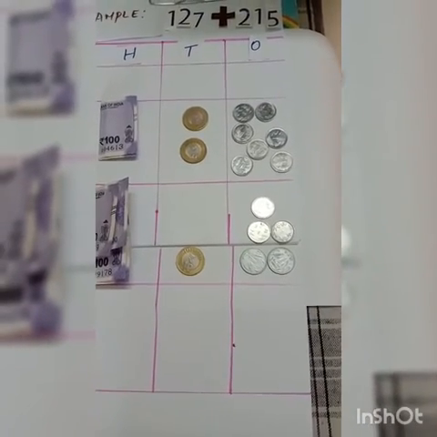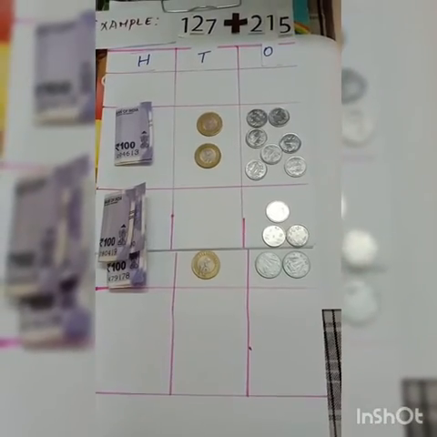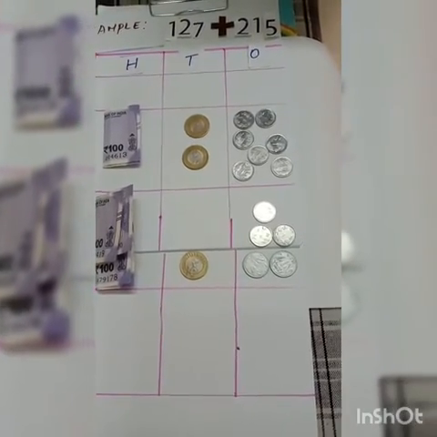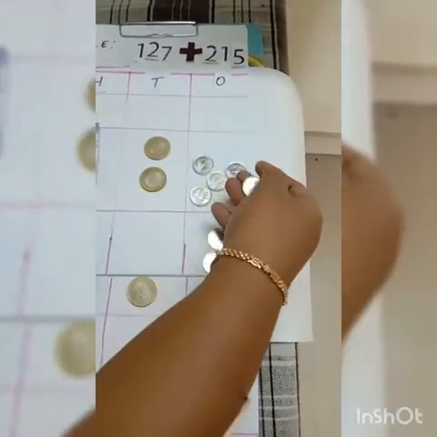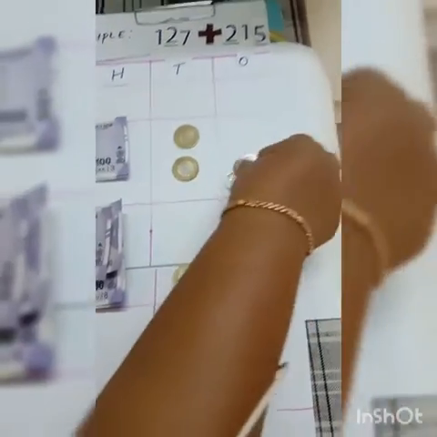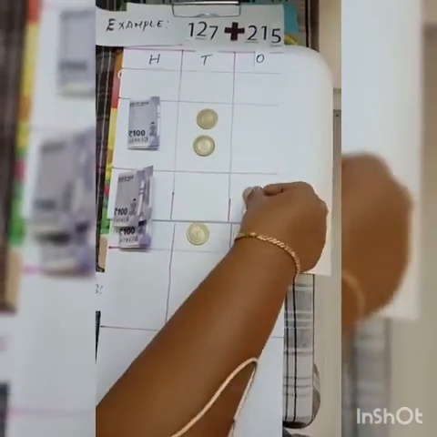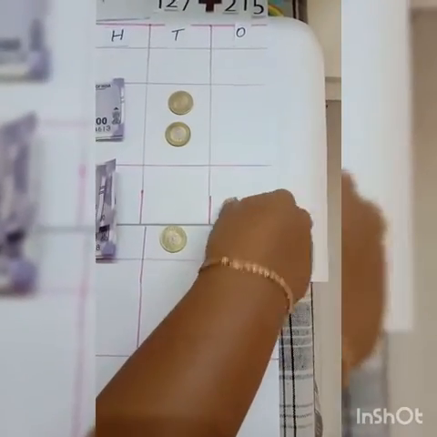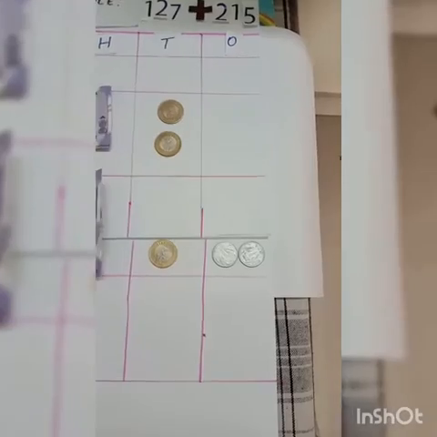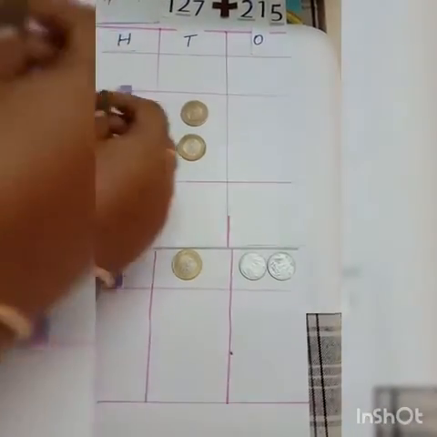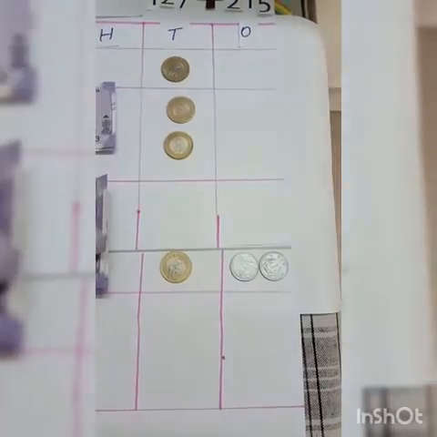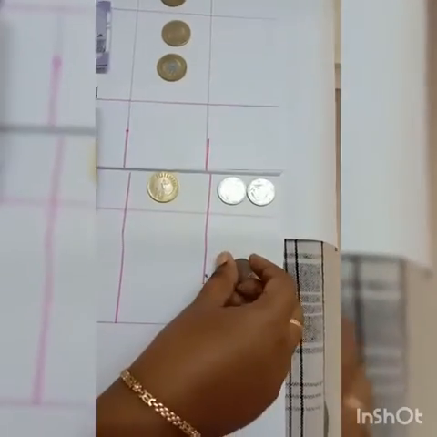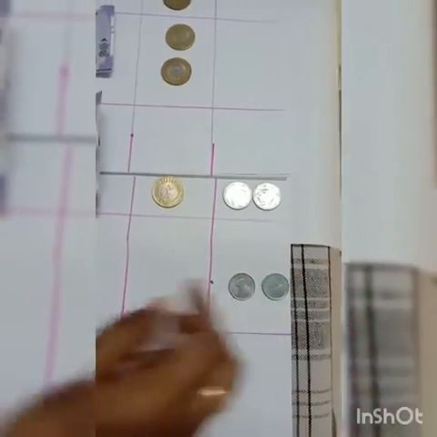We know that 10 ones is equal to 1 ten. So we represent 10 one-rupees as 1 ten-rupee. So we regroup 12 ones as 1 ten-rupee and 2 one-rupees.